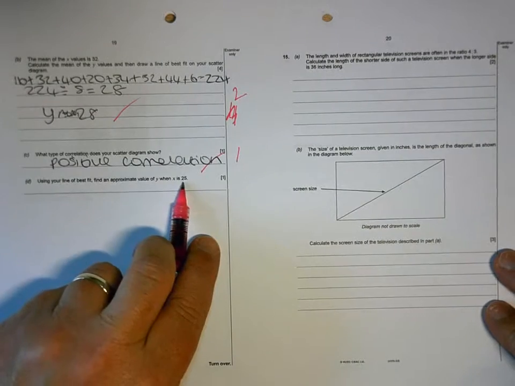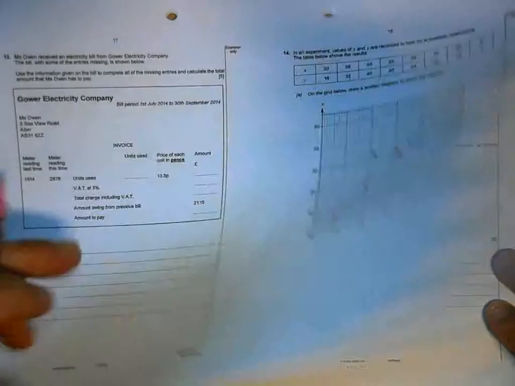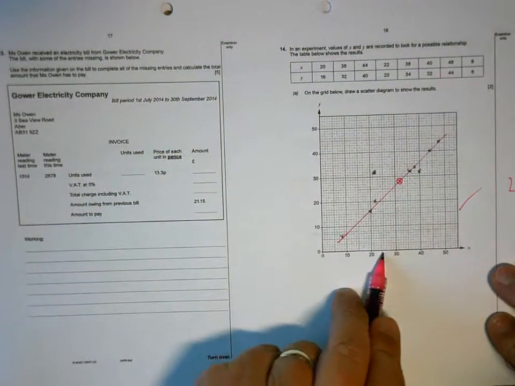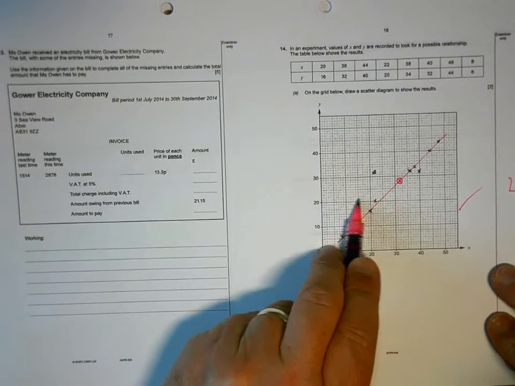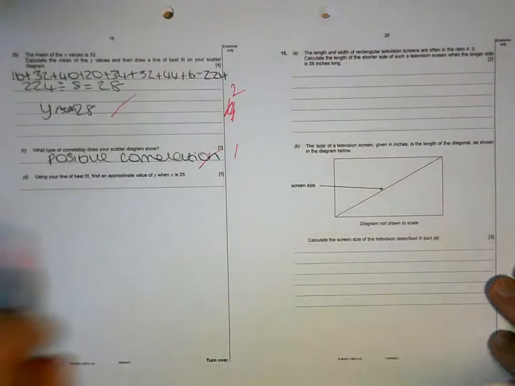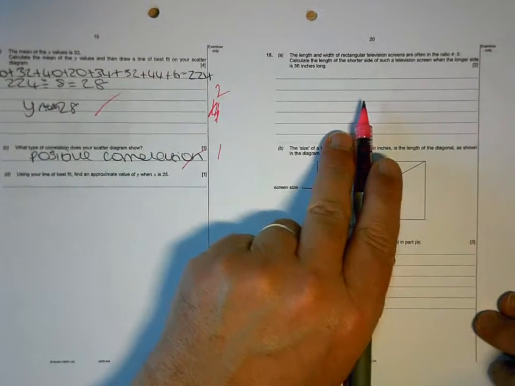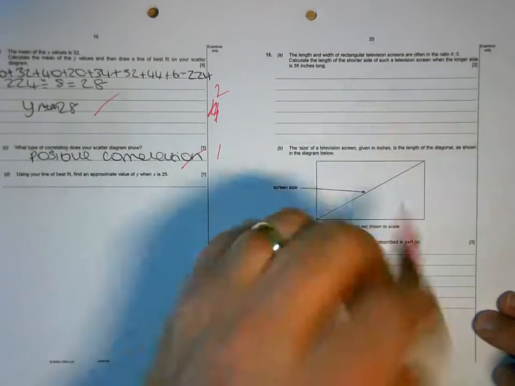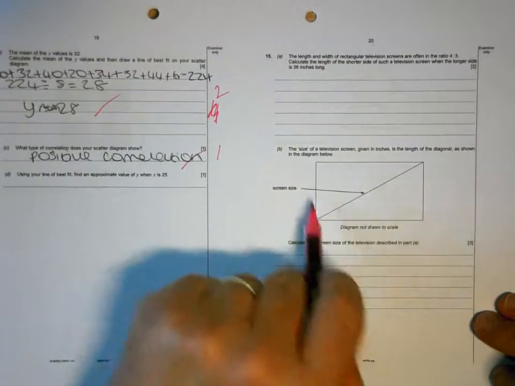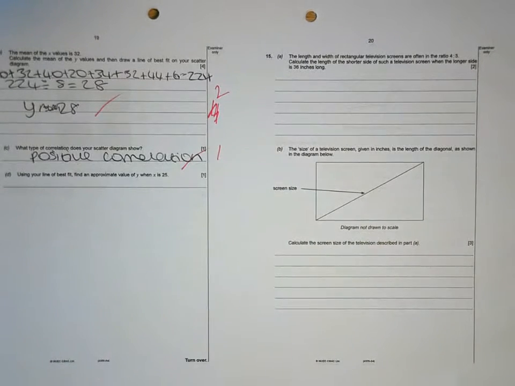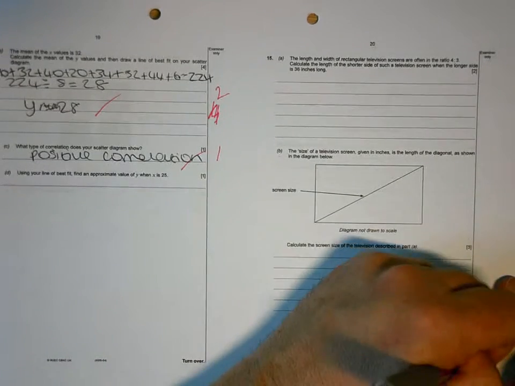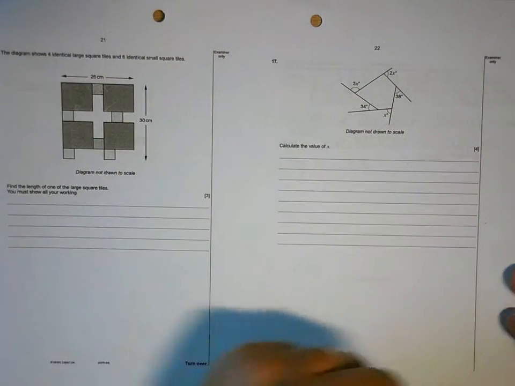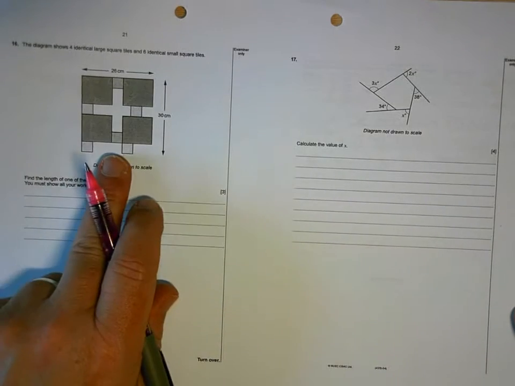And then go back to your graph when x is 25. Obviously you couldn't do this because you didn't have your line on. Then that would be 21, so you'd use your graph to get that. That's ratio. We've practiced that recently, so have a look at that on the video. This is Pythagoras, which we haven't practiced, but again, coming from the higher tier, maybe that's something that you could remember. So 3 for that page. Have a look at the video clip for that.